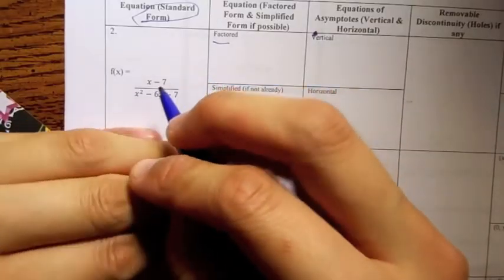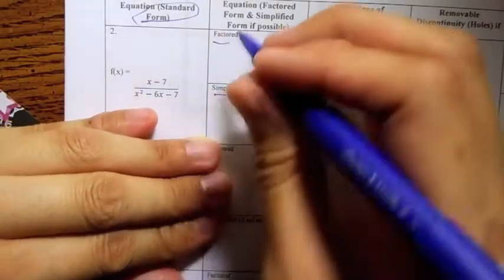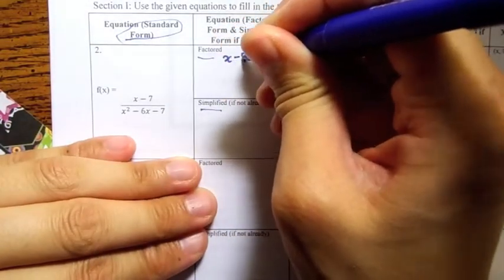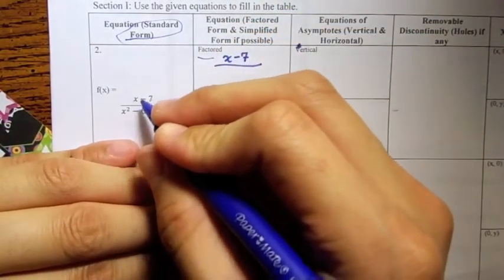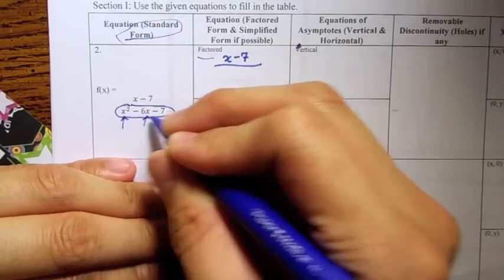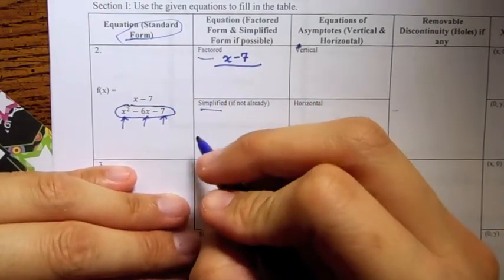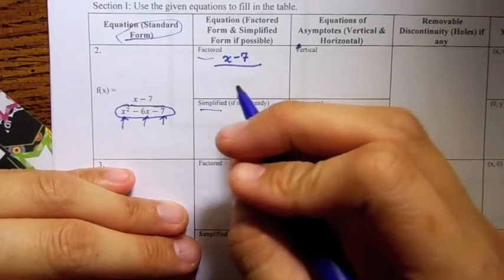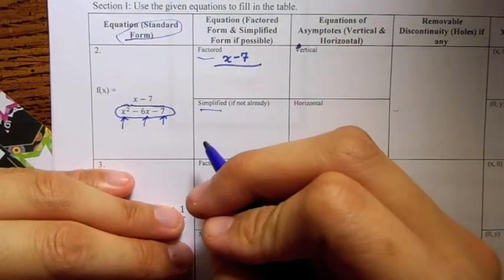So notice in here, my numerator, I can't really simplify it, so I'm just going to leave it in the numerator as is. Now the denominator, I have a trinomial, meaning I have 3 terms. I'm going to see if I can factor it, and if it's factorable, I'm going to actually do it and see if I can simplify this further.